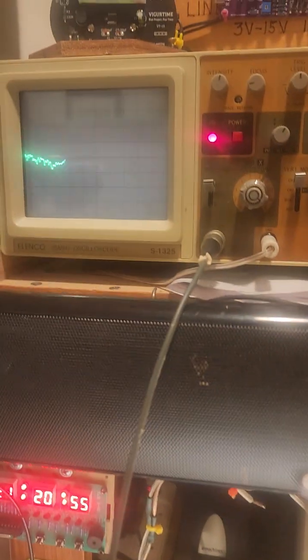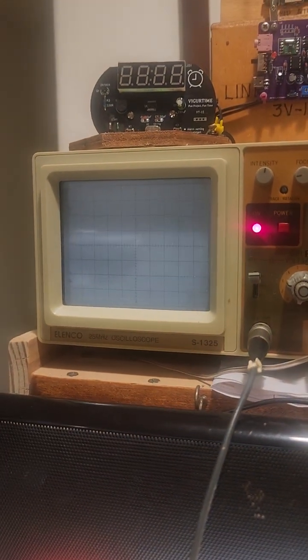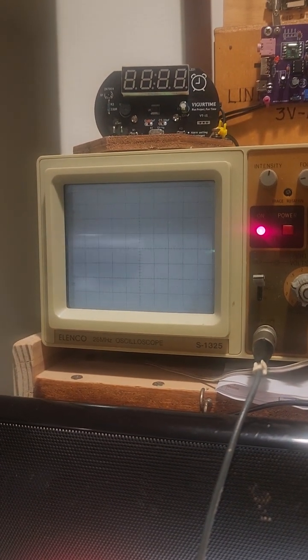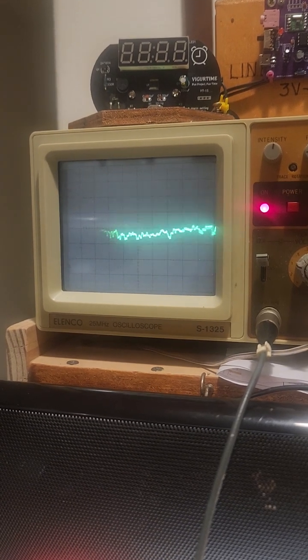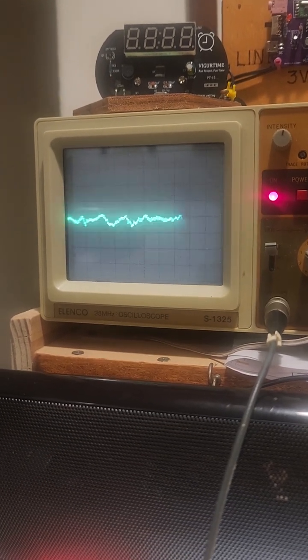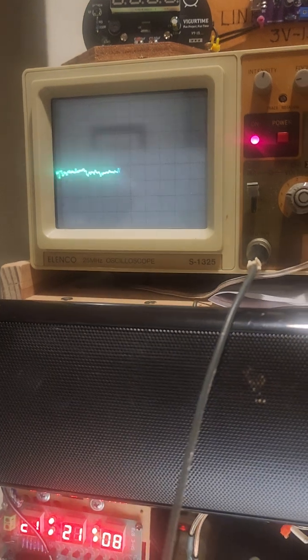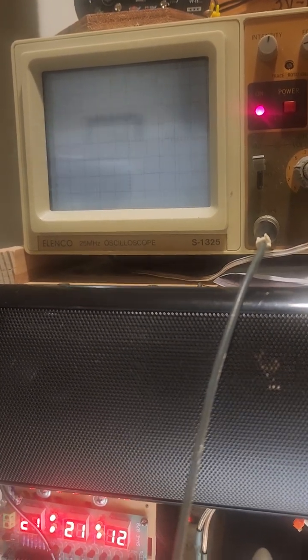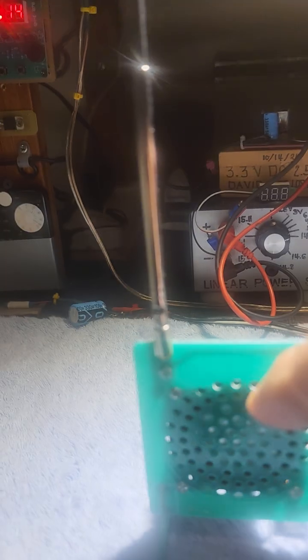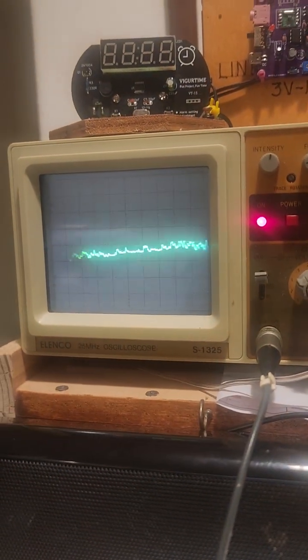I will try to connect it. I connected it. It's on, and as you can see, you can see an audio signal on the oscilloscope. That's how we see an audio signal on the oscilloscope. So, meaning to say, this supporting component passes an audio signal that goes to the speaker. And that's the view of an audio signal using an oscilloscope.